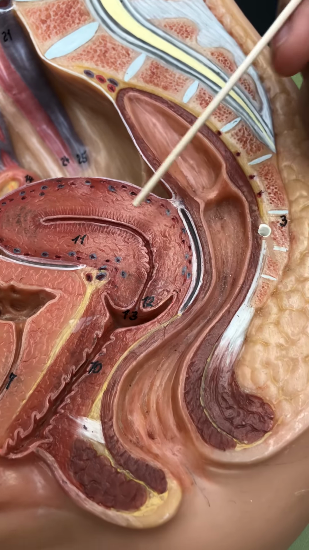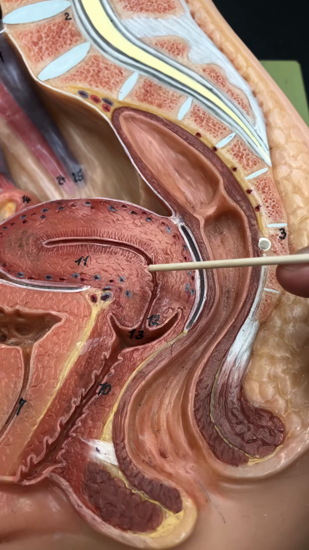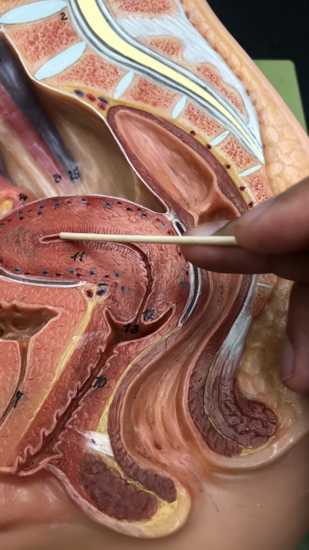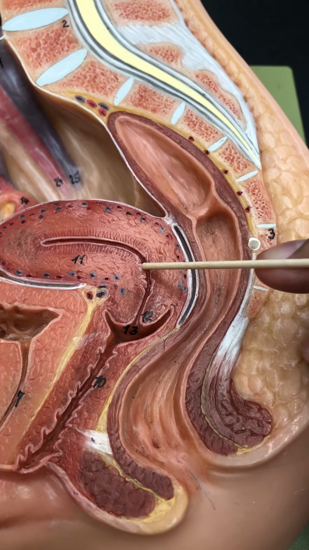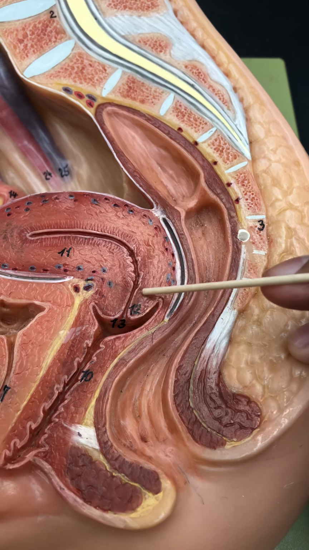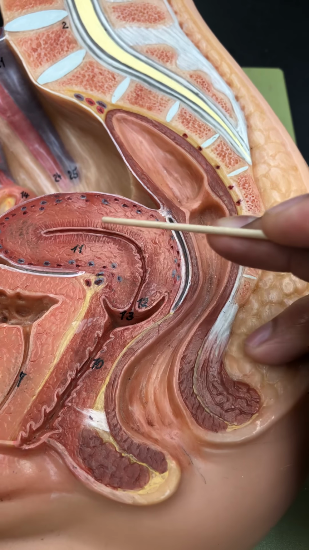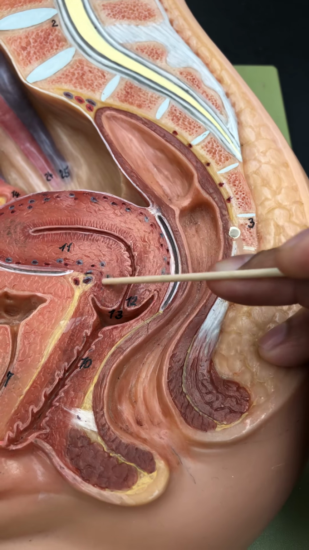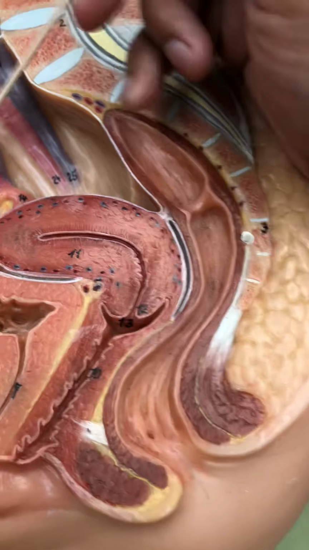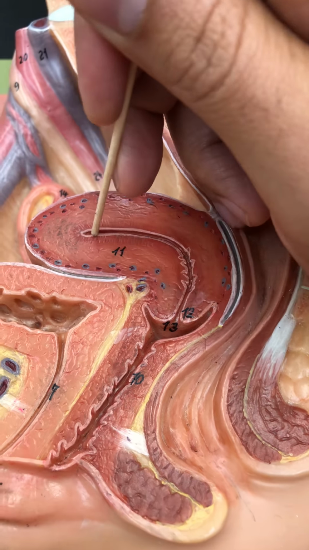Now, how do I know where the body stops and where the third section, the cervix, begins? I take a look at the wall. You see how it's smooth here within the body, and notice how it becomes jagged here in the third section. This entire section of the uterus, this would be the cervix. So we have fundus, body, cervix of the uterus.